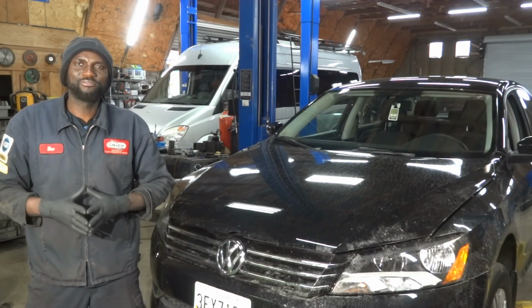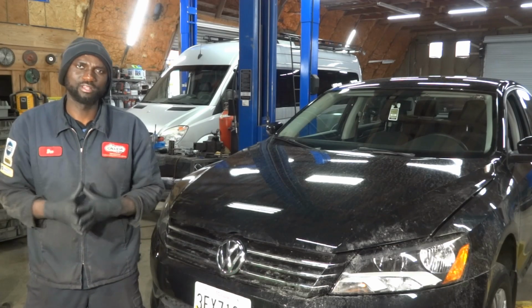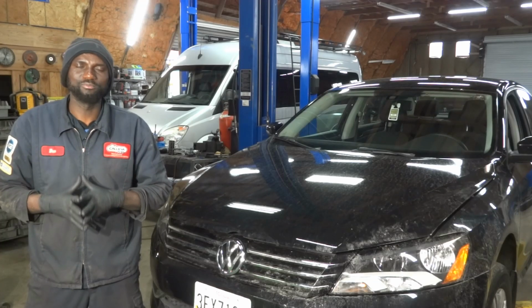The problem with this vehicle is that the check engine light is remaining on while the engine is running. So they brought it to me so I can figure out why the check engine light is remaining on.